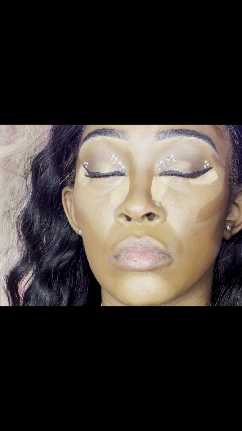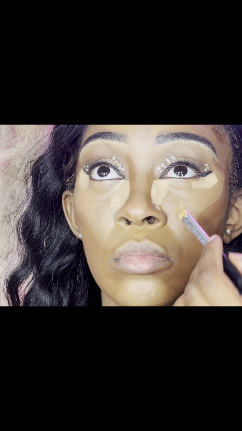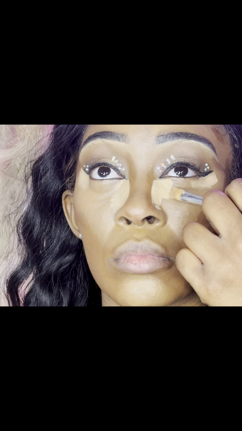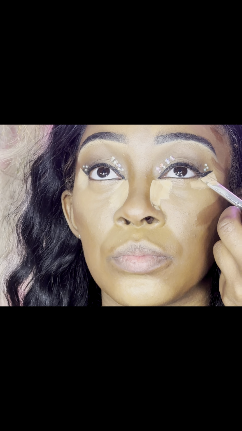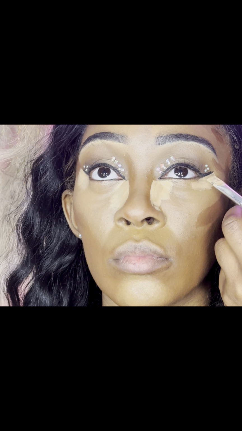Now I'm going in with a lighter concealer under eye. I'm a bright under eye girly, so I'm going in with a brighter concealer shade.